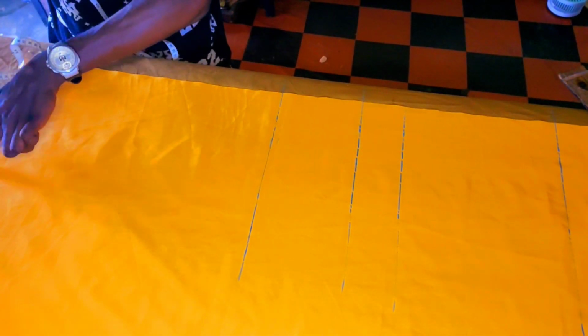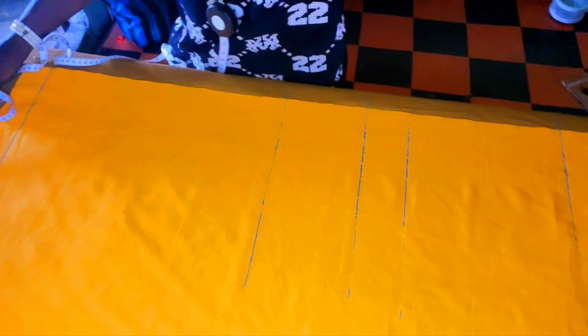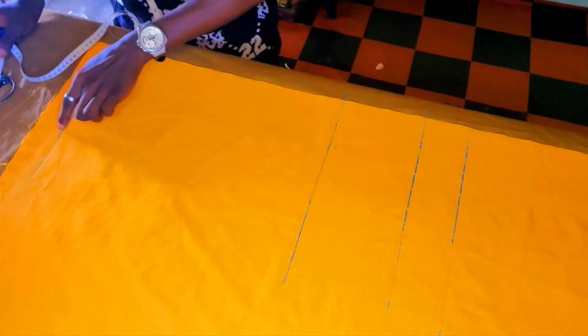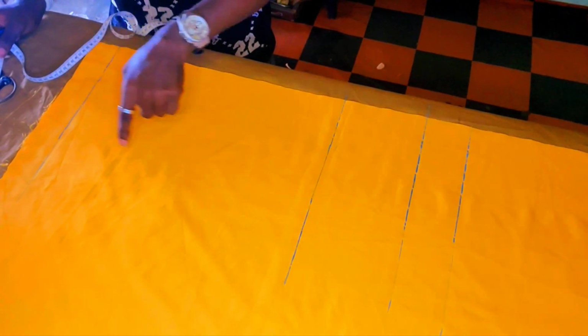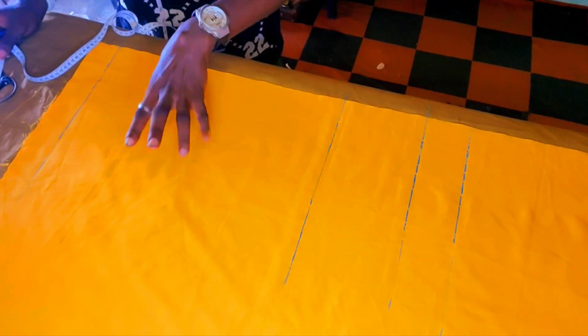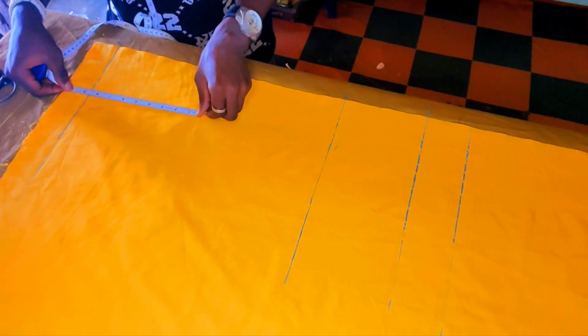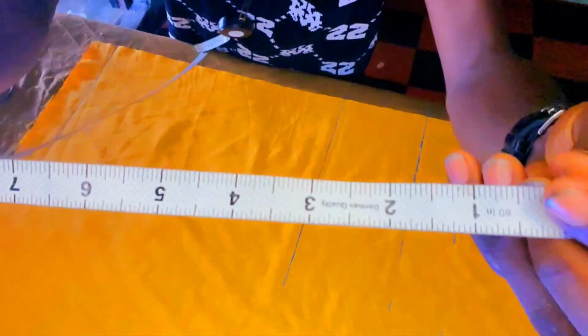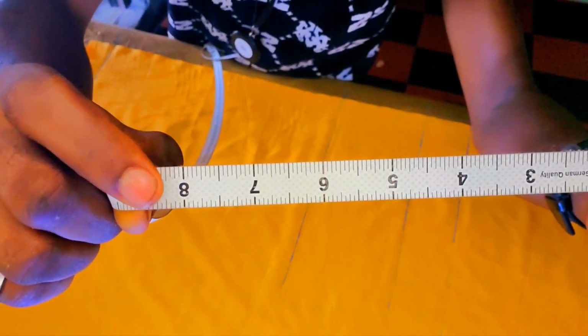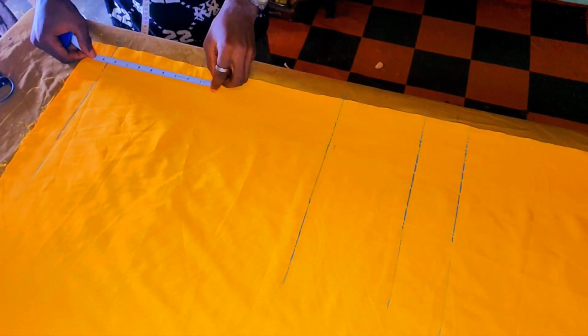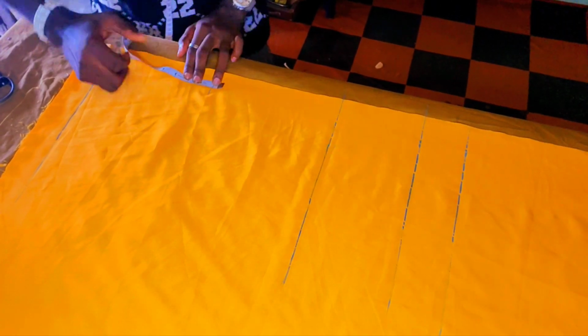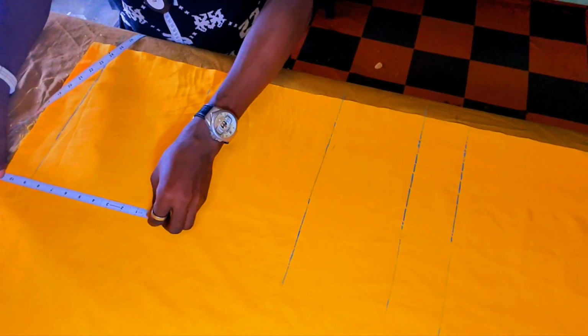Then from this point, you mark 8.5 inches to get the calf point.